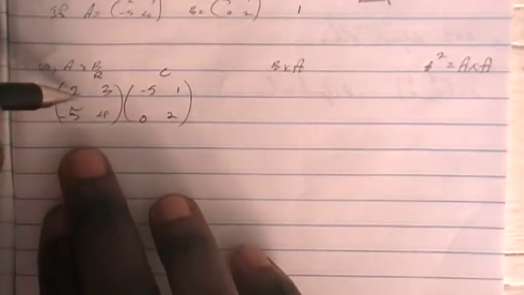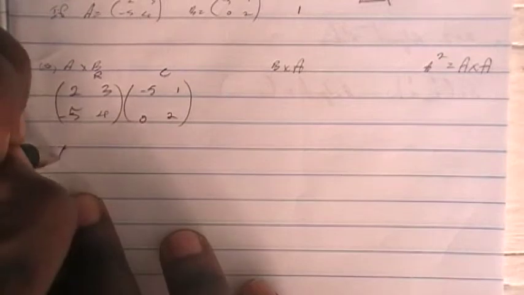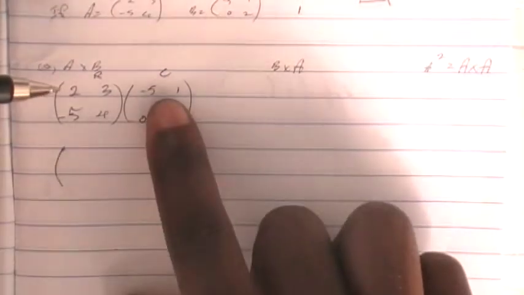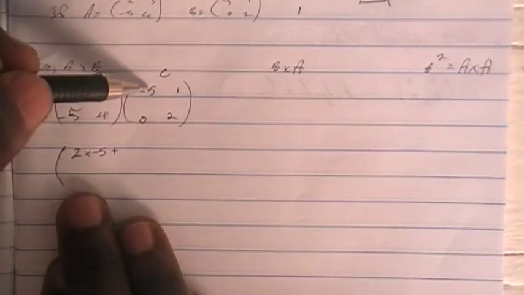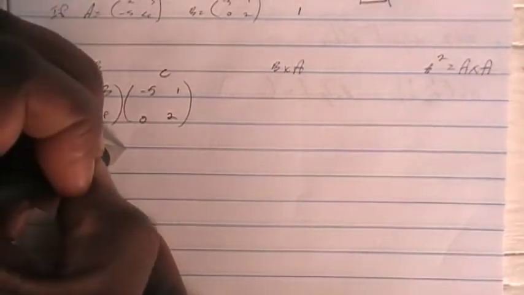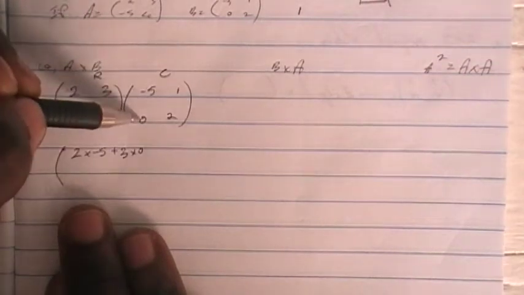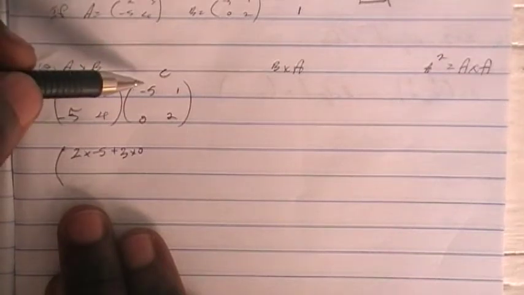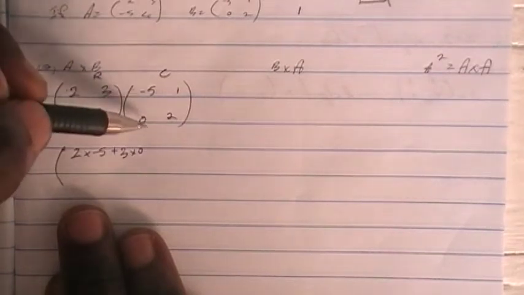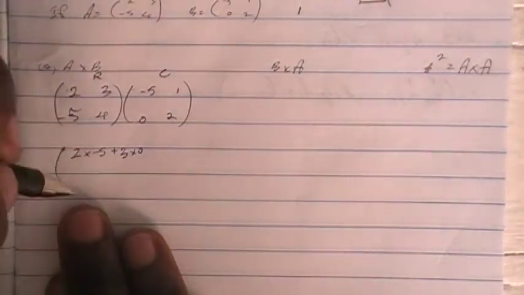So what is the row? This is the first row. It is 2 and 3 in the first row. And in the first column is minus 5 and 0, because column is downwards. So this would be 2 times minus 5, the first element in the first row times the first element in the first column, plus 3 times 0, the second element in the first row times the second element in the column. So it's the first element in the row times the first element in the column, and the second element in the row times the second element in the column. That's how it works. Let's come across.